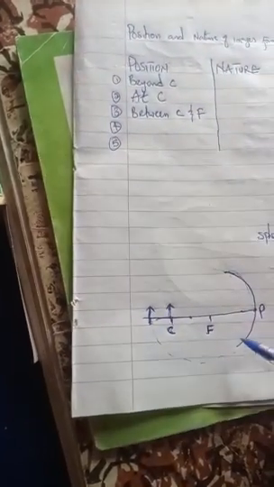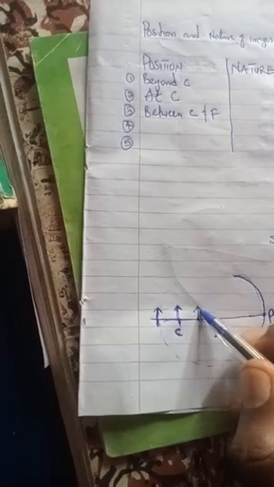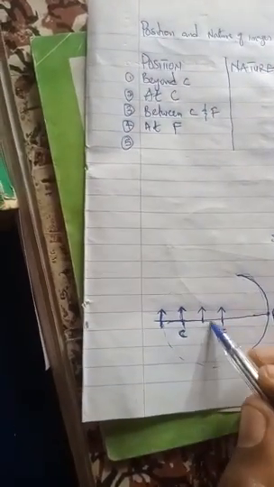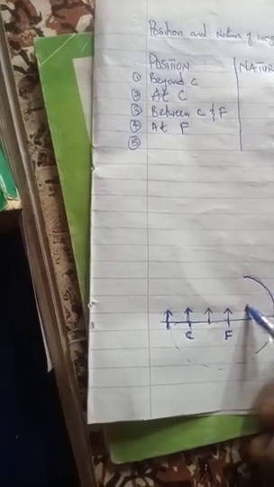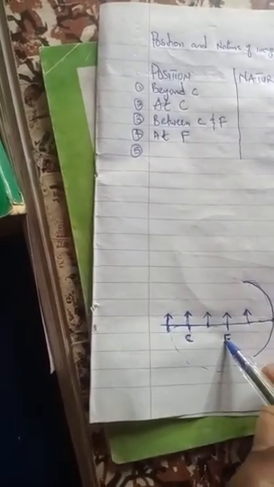So if you also go here and position it between C and F, principal focus. What will happen? Let's say image can be formed here between C and F. So let's assume you go further to position the body at F. Image can be formed at F. Then you now position the body between principal focus and the pole.